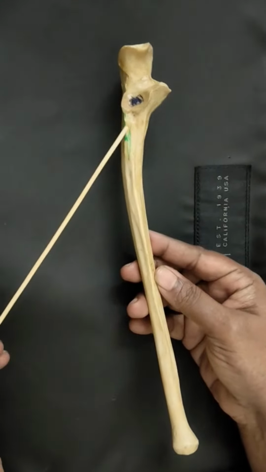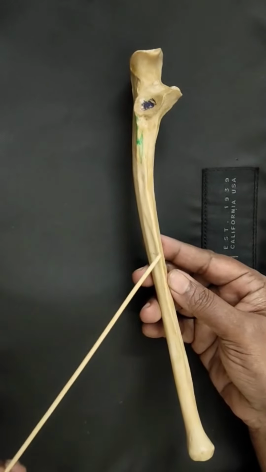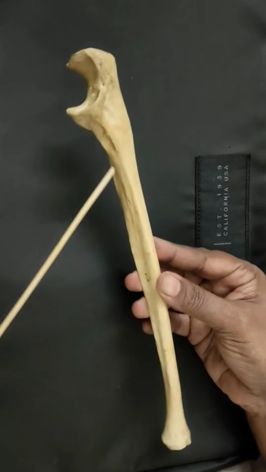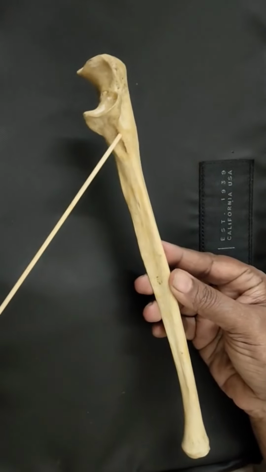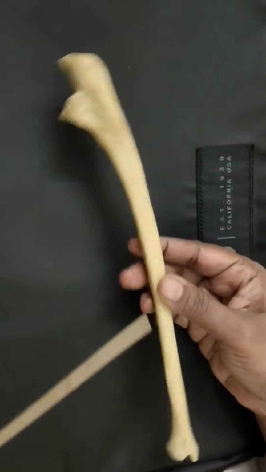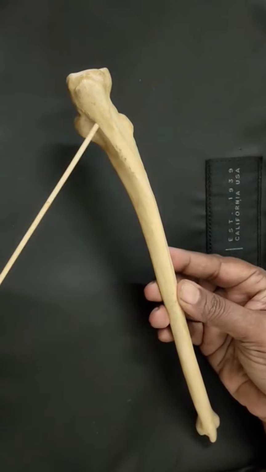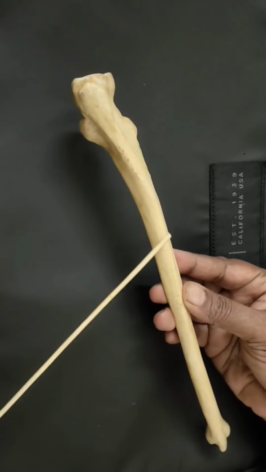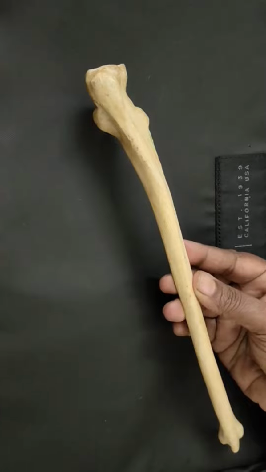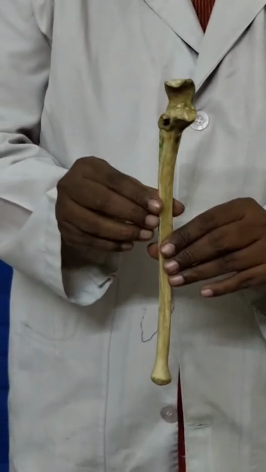This is the sharp interosseous border present laterally. Interosseous membrane is attached here. This is the anterior border that extends from the ulnar tuberosity to the base of the styloid process. This is the posterior border that extends from the apex of the triangular posterior surface of the olecranon process to the back of the styloid process.